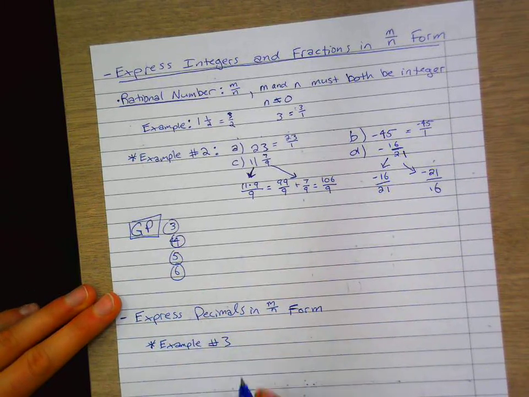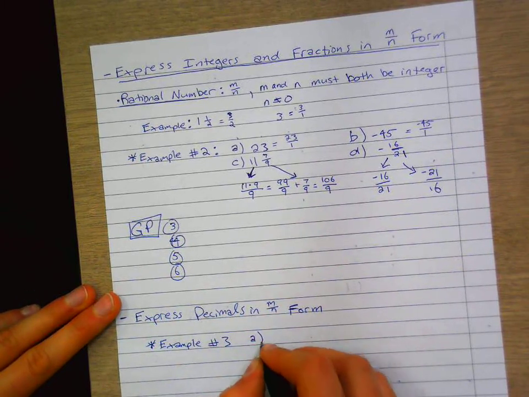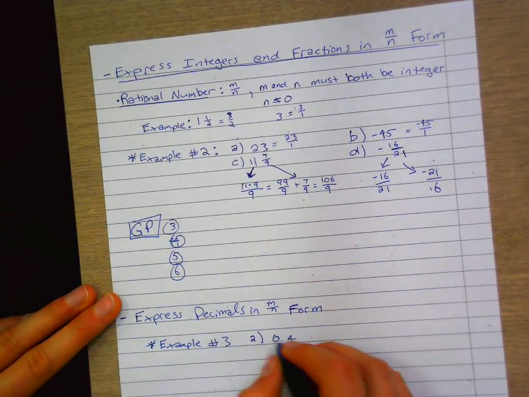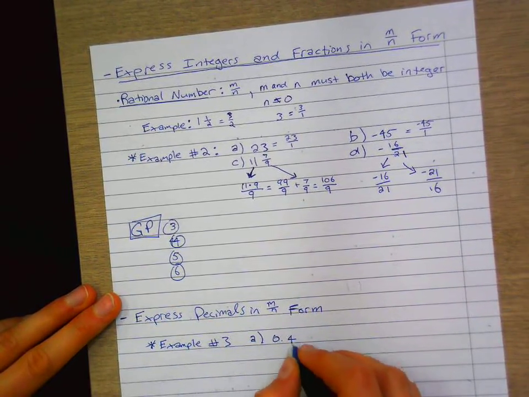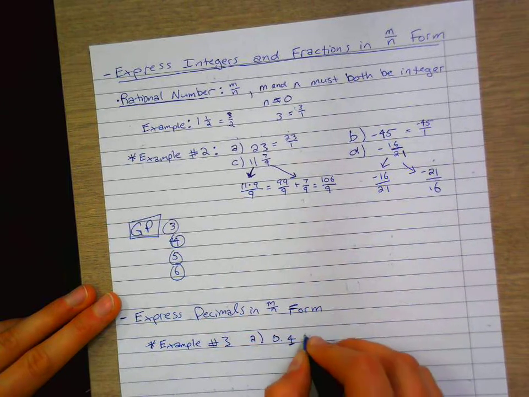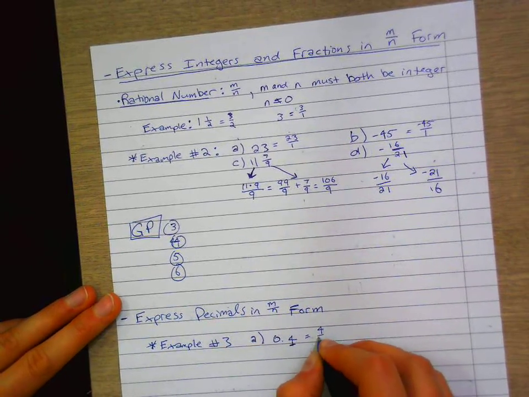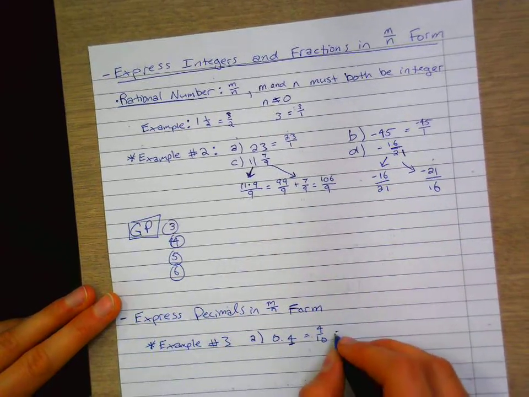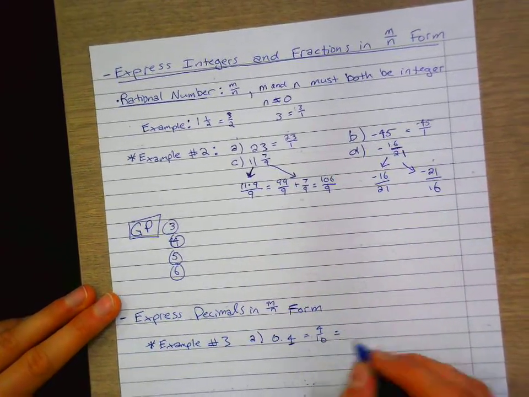Part A is 0.4. We know that 0.4 is 4/10 because it's in the tenths place, so we can write it as 4/10. If we simplify by dividing the 4 by 2 and the 10 by 2, we get 2/5, and that's our answer.